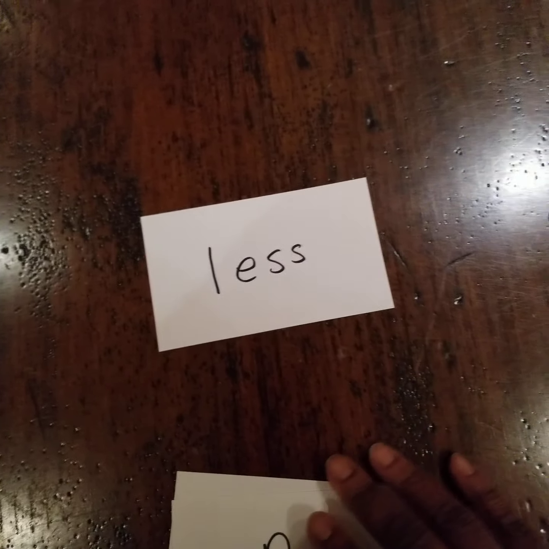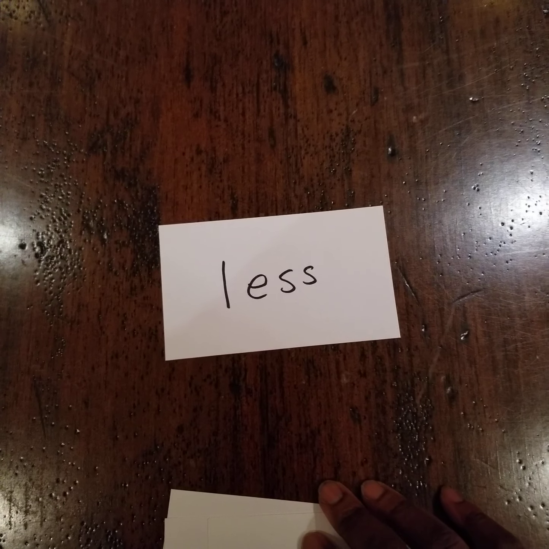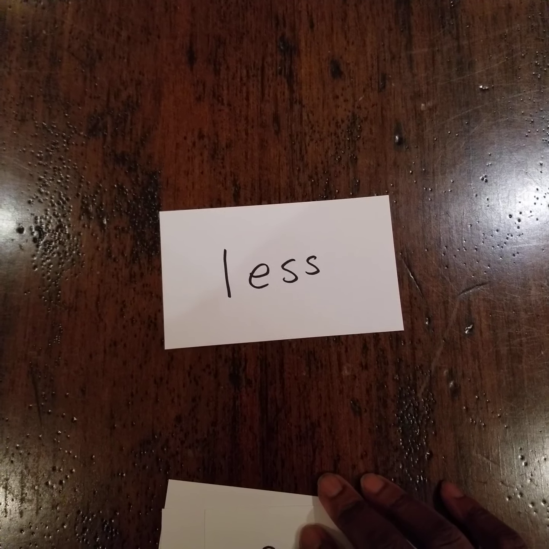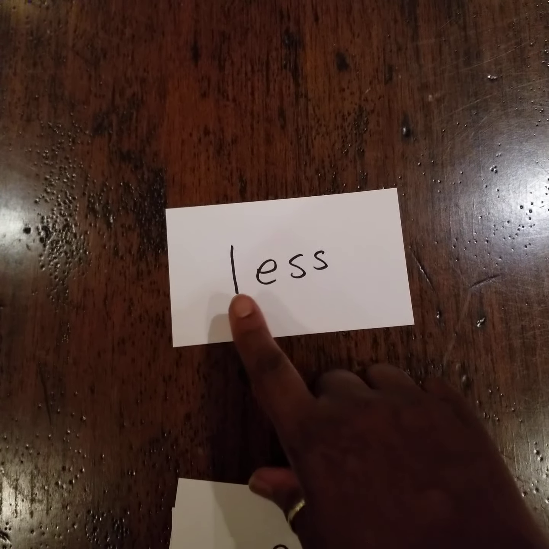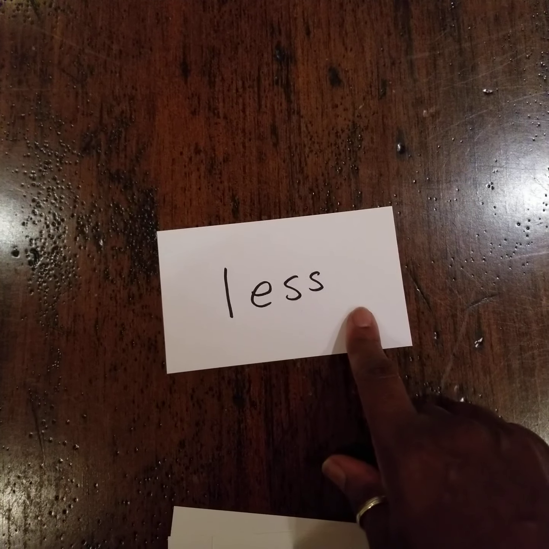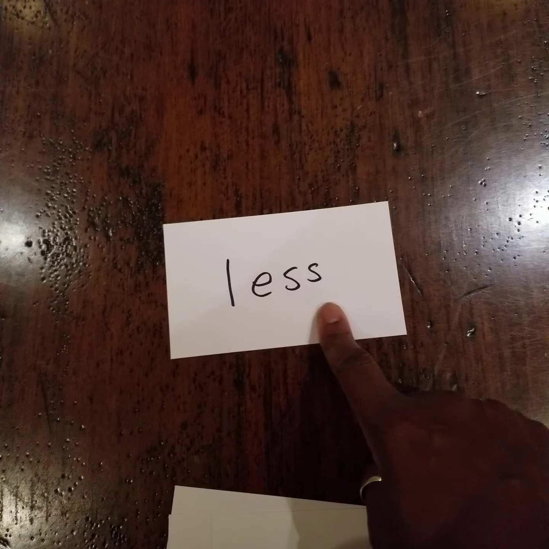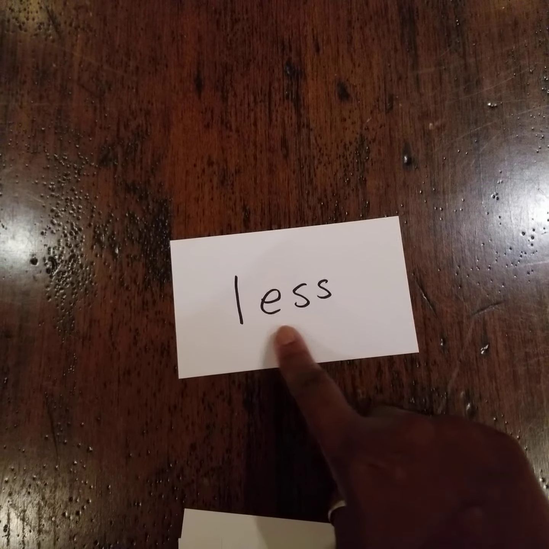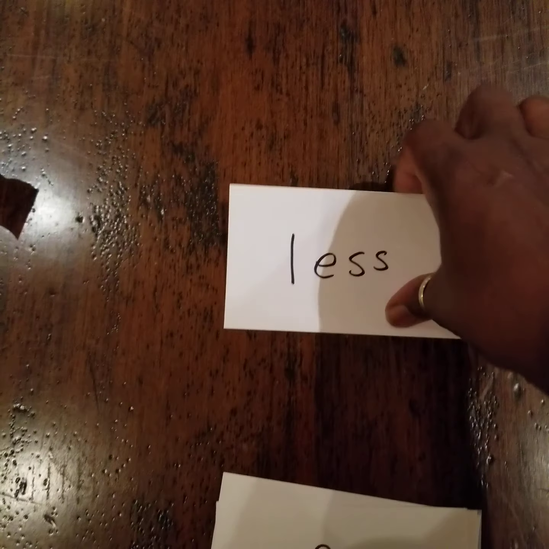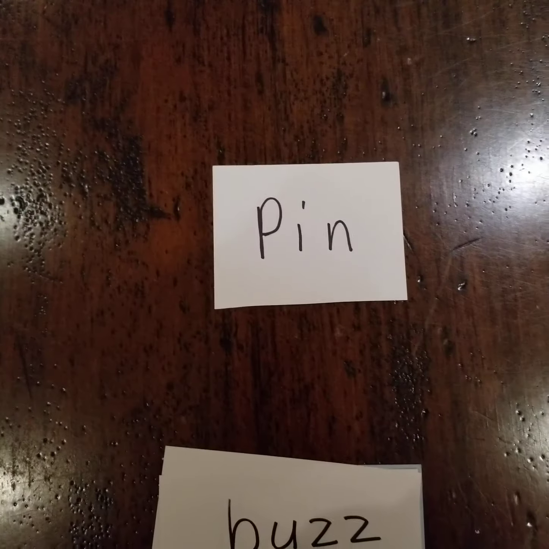All right, now I will give you the word and I want you to give me the sounds. First word, less. If you said l-e-s, you are correct. Again, double letter at the end gives me one sound. S. Good job.